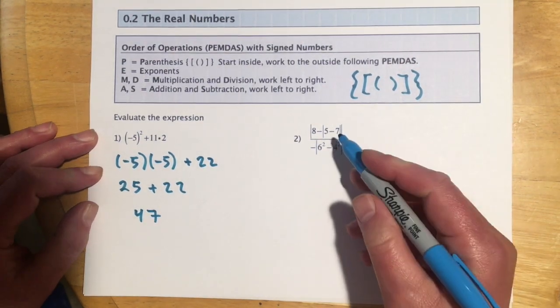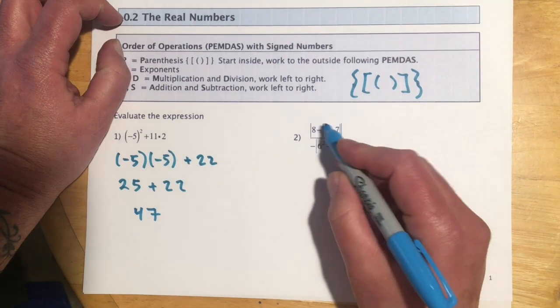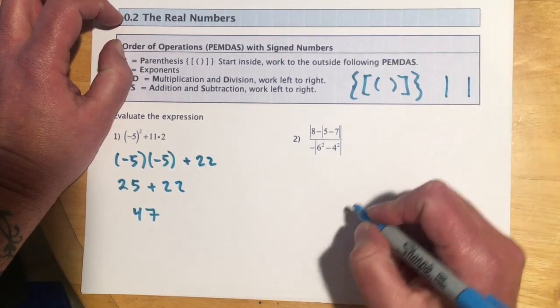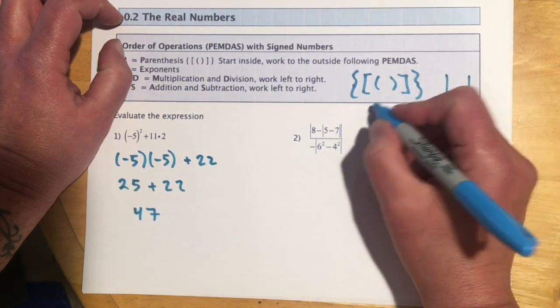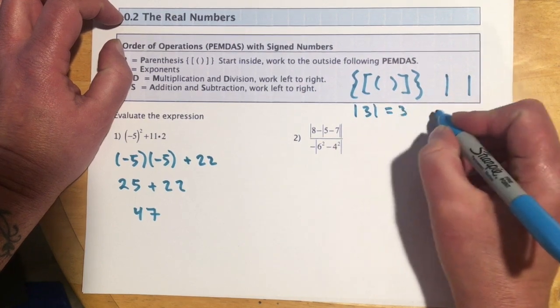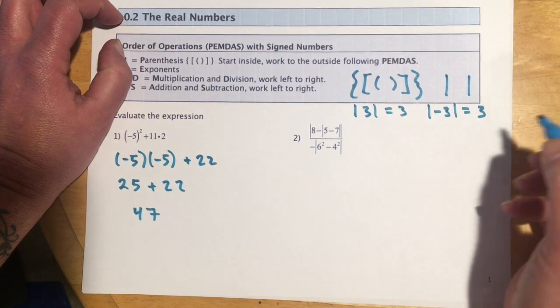This next one uses a symbol that you may or may not be familiar with, which is absolute values. Absolute values just kind of look like two straight lines. If you do the absolute value of a positive number, say the absolute value of 3, it's 3. If you do the absolute value of a negative number, it's still 3.